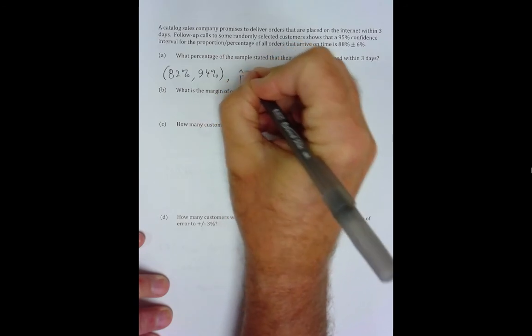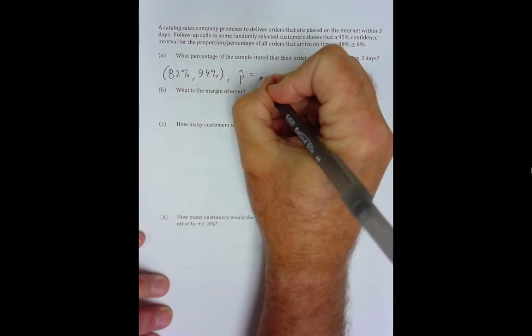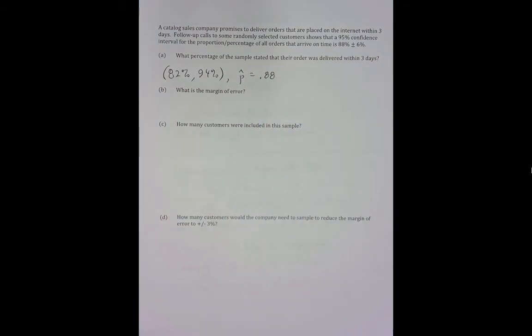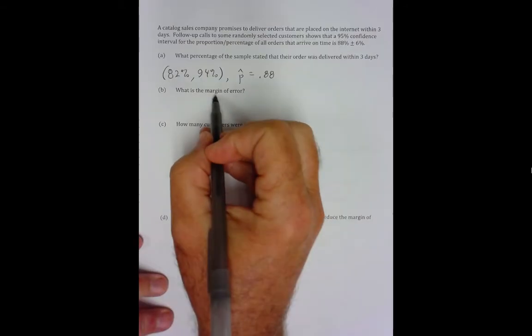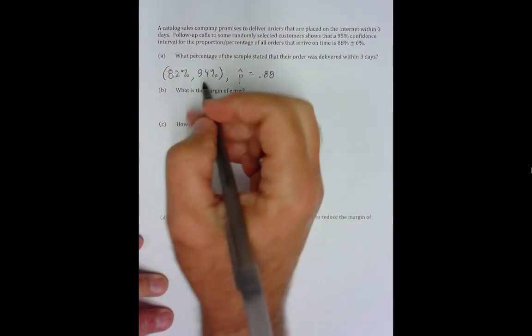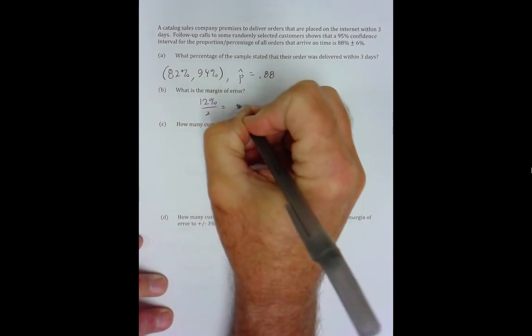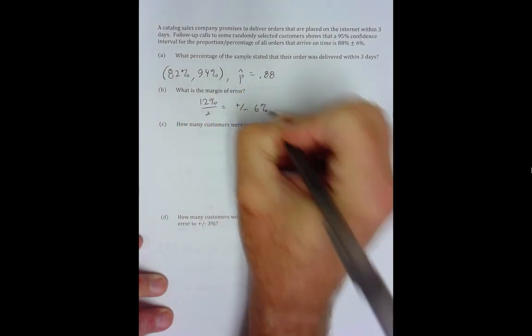And I know that my sample is smack dab in the middle, so p hat has to be 0.88. Margin of error is big number minus small number, so the margin of error is plus or minus 6%.